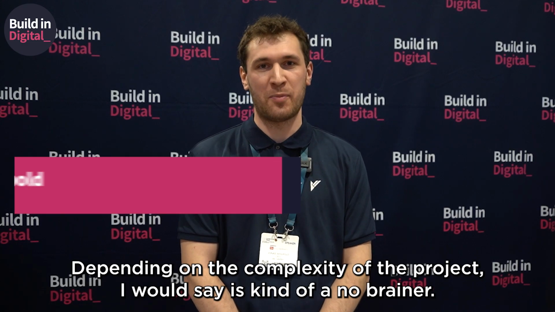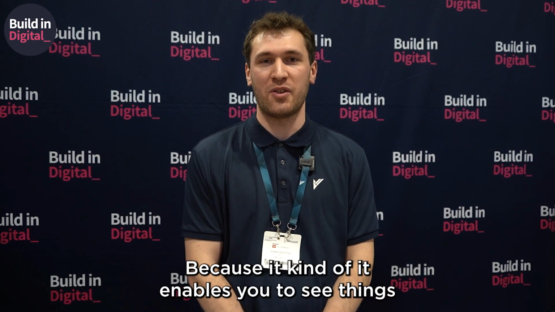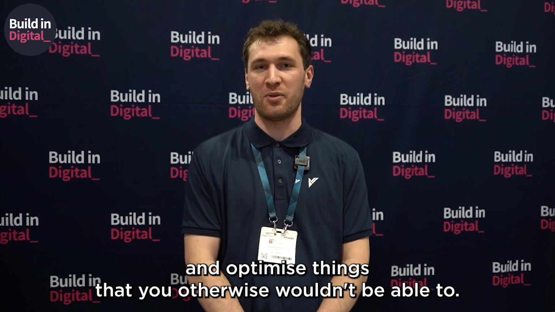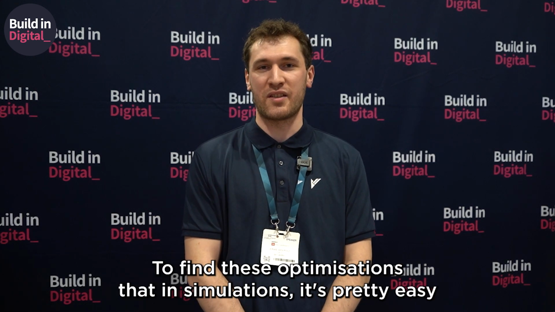Depending on the complexity of the project, I'd say it's kind of a no-brainer, especially according to our experience, because it enables you to see things and optimize things that you otherwise wouldn't be able to, or it's just extremely hard. It's risky to find these optimizations that in simulations it's pretty easy to identify and optimize.